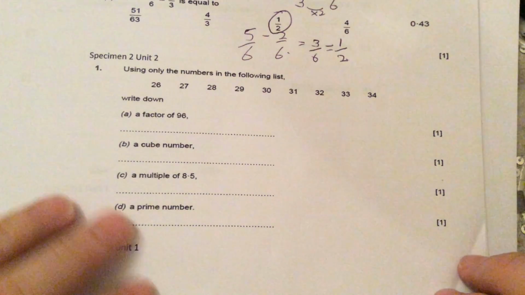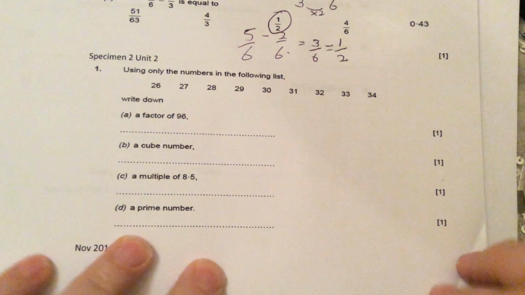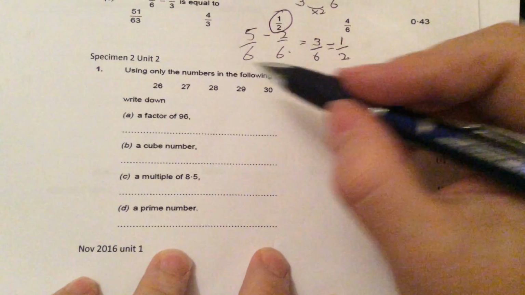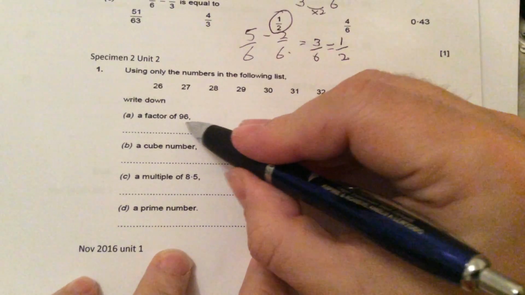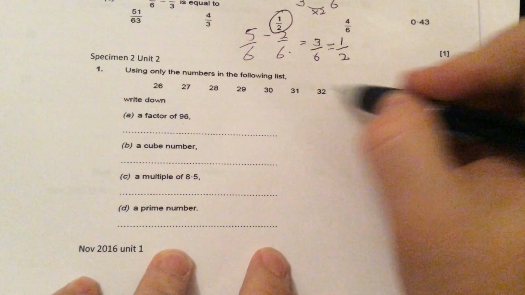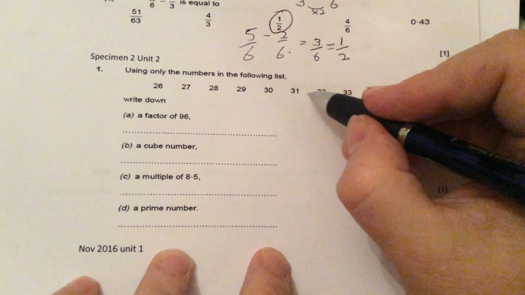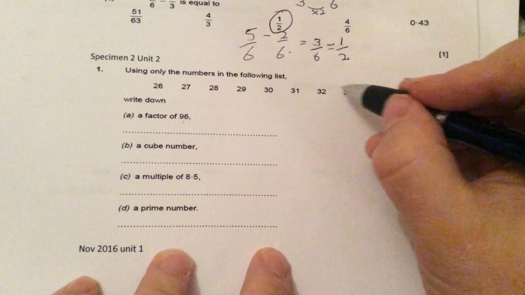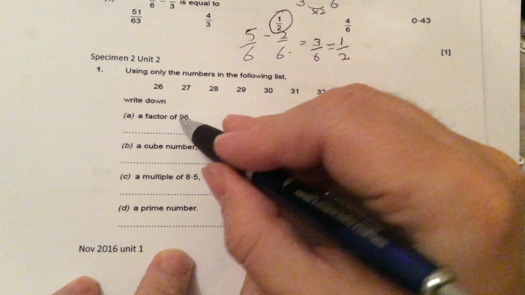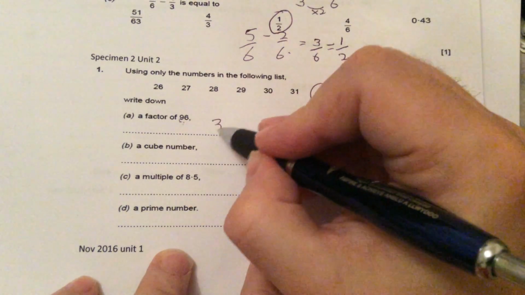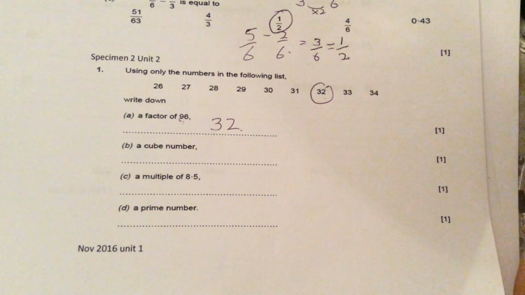Next type of calculation question. A factor is a number that goes into 96. If we double all those numbers, they're not going to go into it. If we treble them, 3 times 3 is 9, 2 times 3 is 6, so that means 32 times 3 is 96, so 32 is a factor.